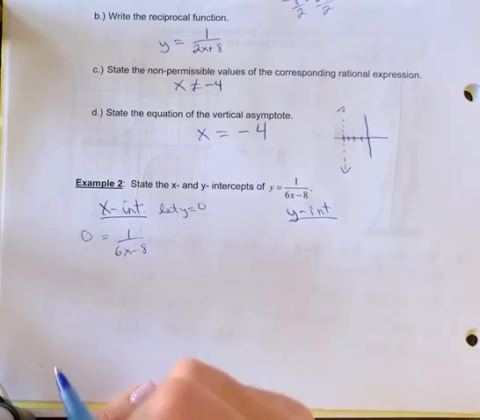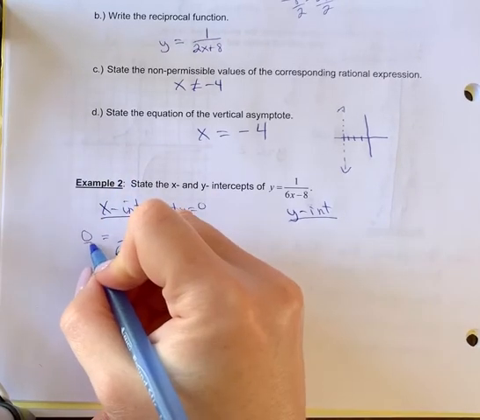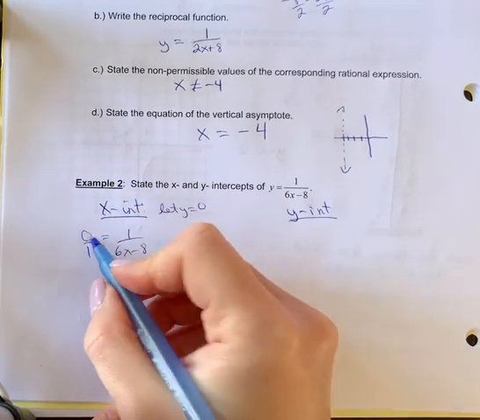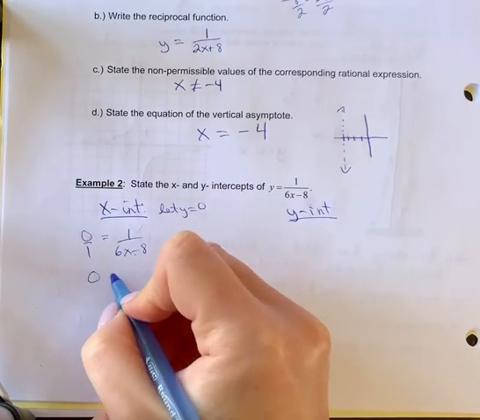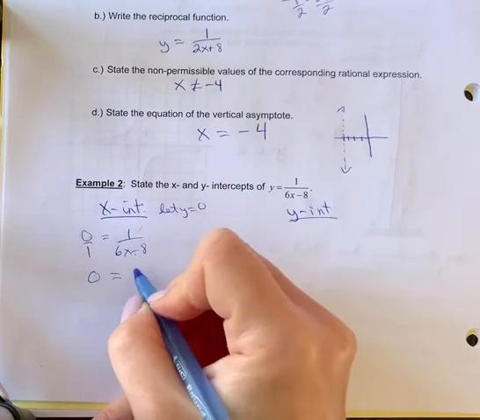So I like to cross multiply. So maybe picture that as a fraction. So I get 0 times 6 minus 8. Well, anything times 0 is going to be 0. And equals 1 times 1 is 1.